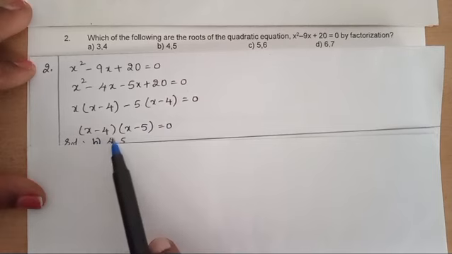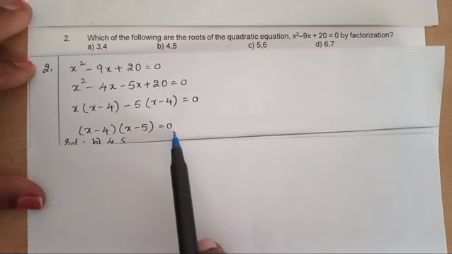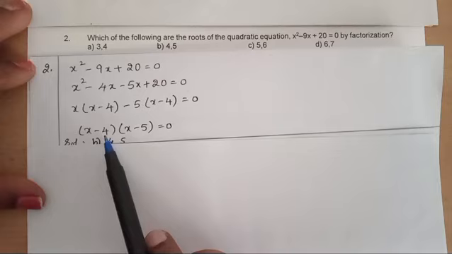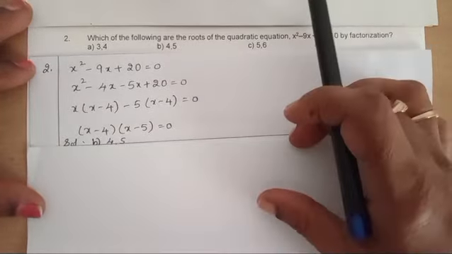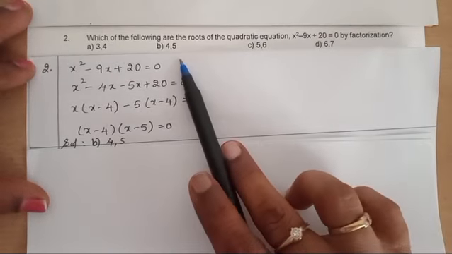So x minus 4 into x minus 5 is equal to 0. X is equal to 4 and x is equal to 5. Hence, the solution is B, which is 4, 5.